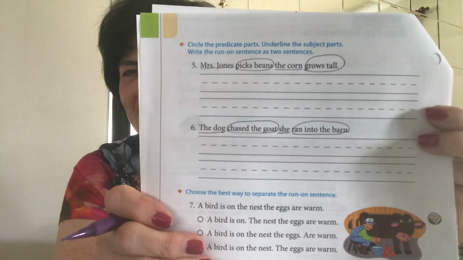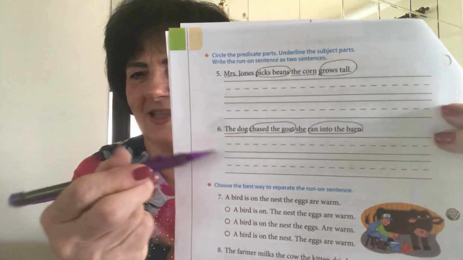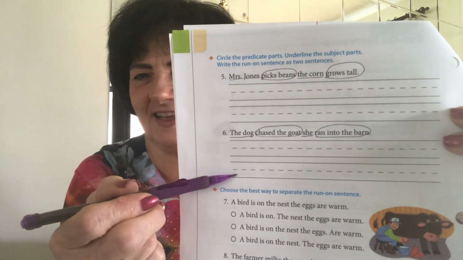She. So underline she 1 time. And what did she do? She ran into the barn. Circle, ran into the barn. So it should look like that. The first sentence is on the first line. The second sentence is on the second line. Okay?